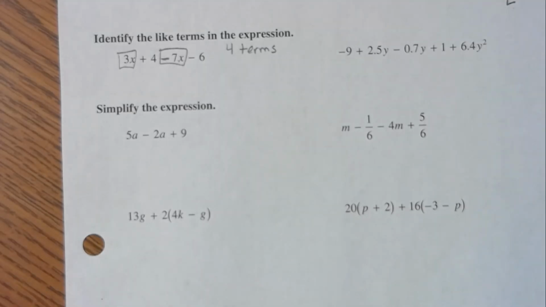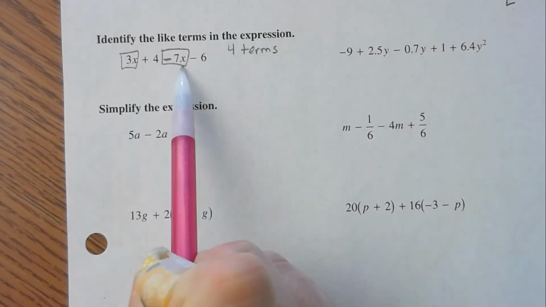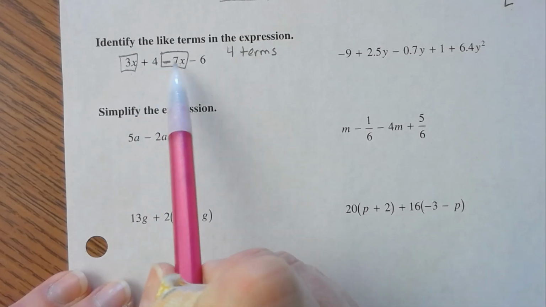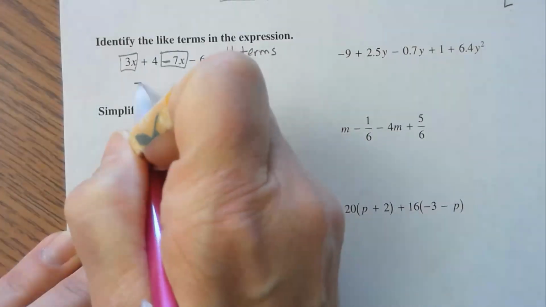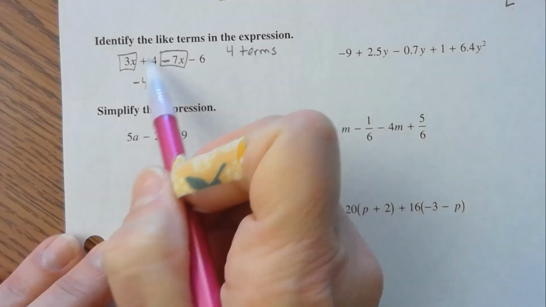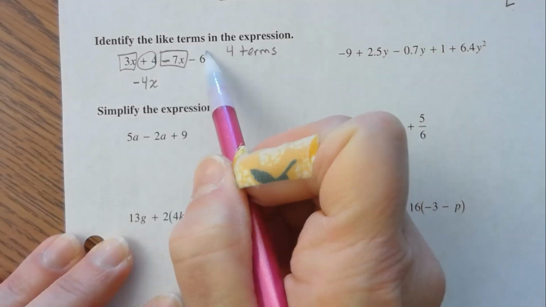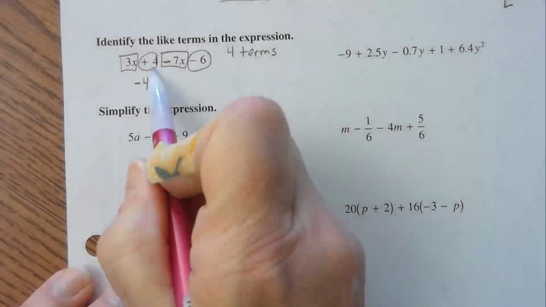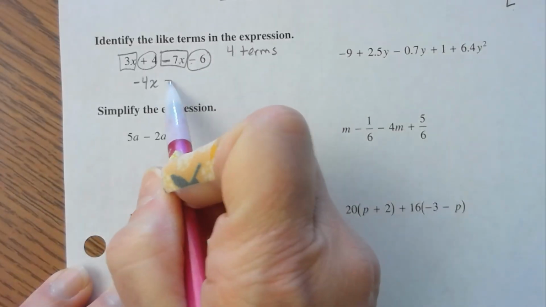Those are alike because they both have an x. So I can put them together. 3 minus 7 is negative 4x. Plus 4 minus 6 are like terms because they're both just numbers. They don't have a letter with them. 4 minus 6 is negative 2.